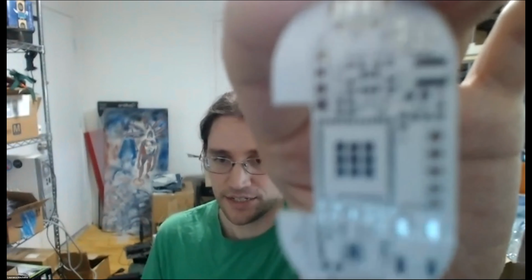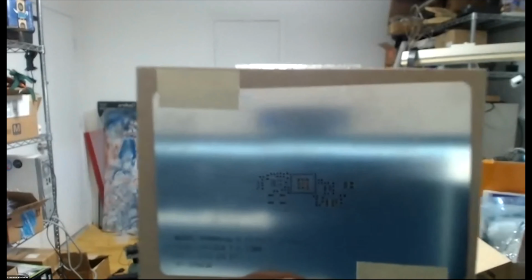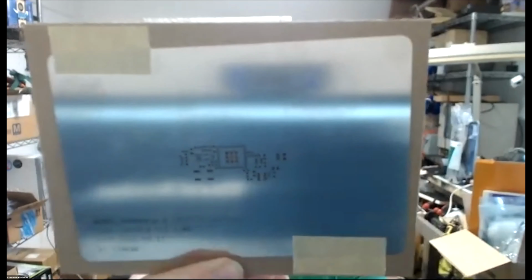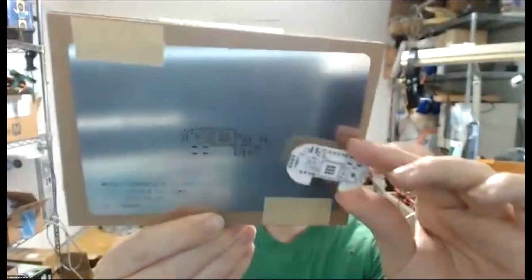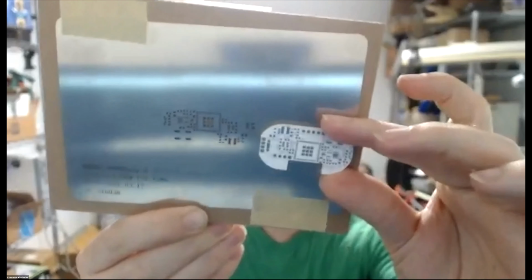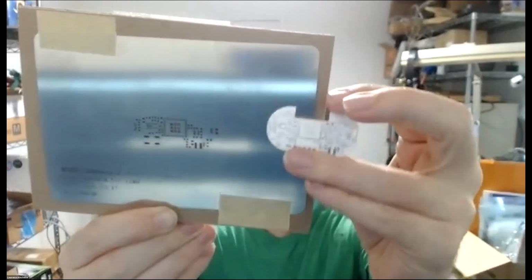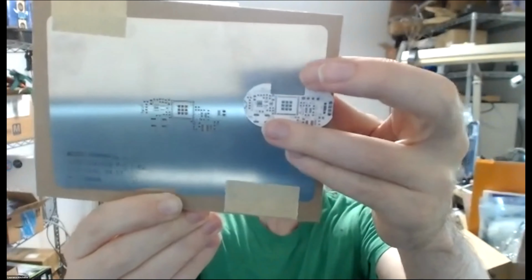They take a board like this and place over it a stencil like this, and the stencil maps directly on top of the solder pads. You can see how the two of them line up directly.